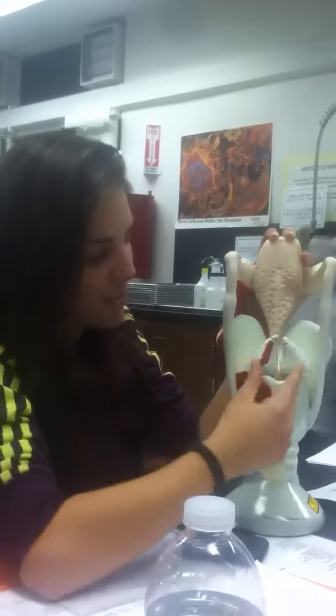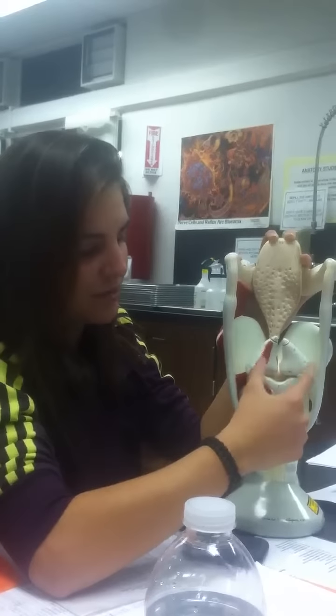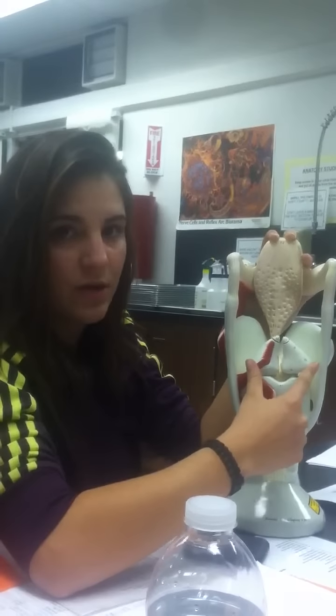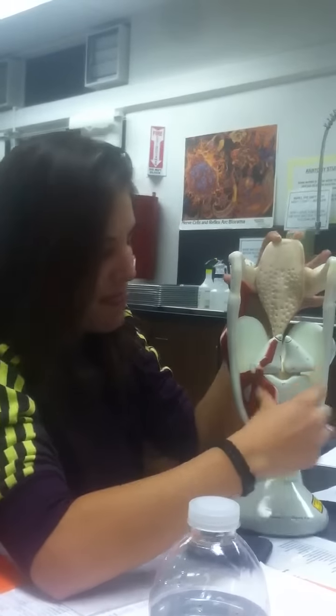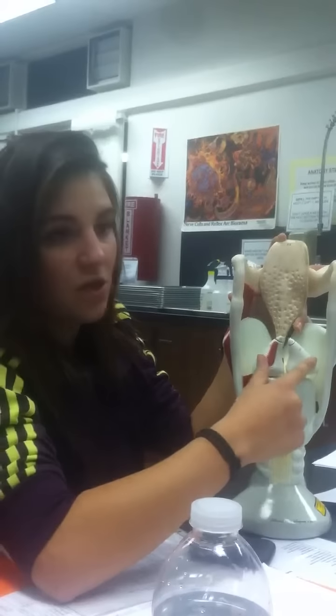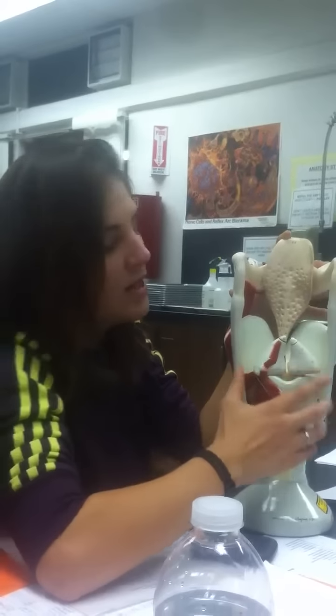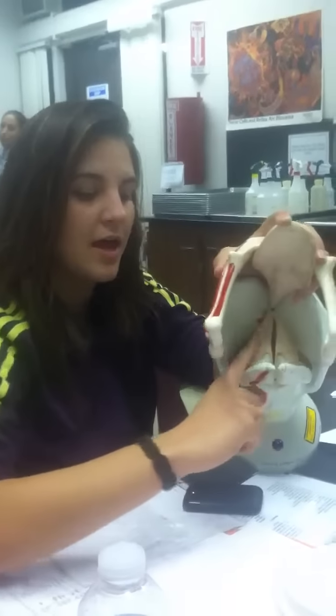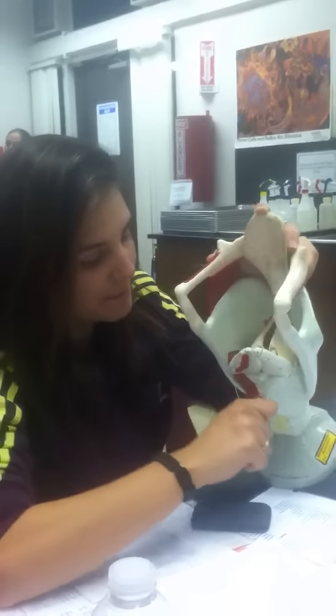Okay, so then we have right here, it's easier to see kind of what these toothy looking things are. These are arytenoid cartilage. And then in here, we have our vestibular folds. And then if we open it like that, this is our epiglottis up here.